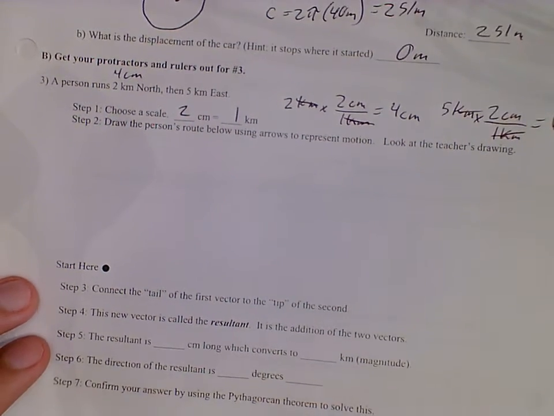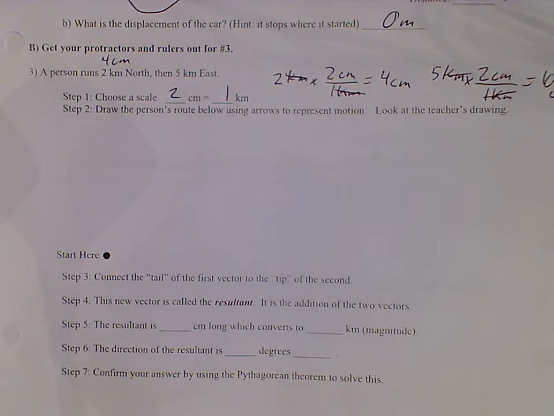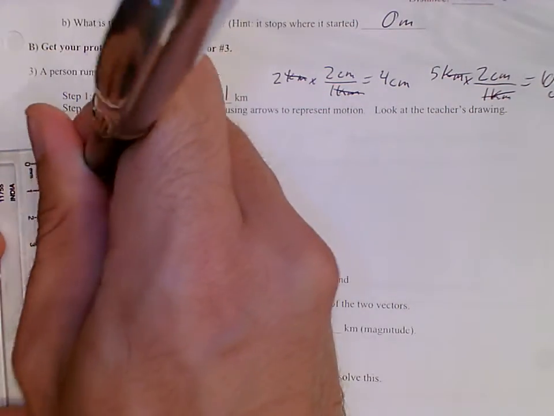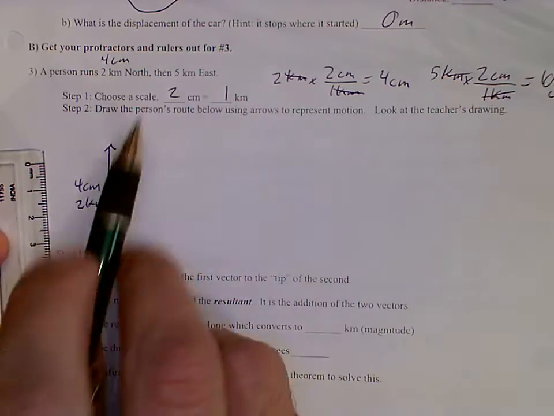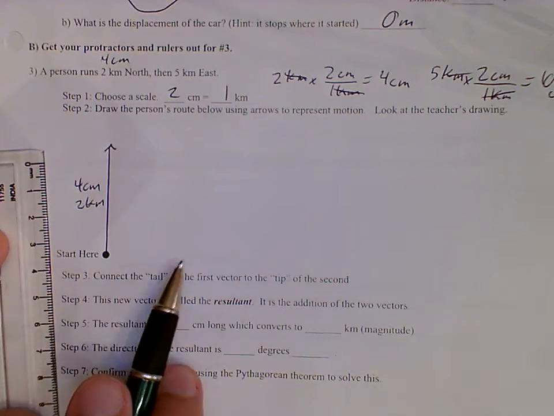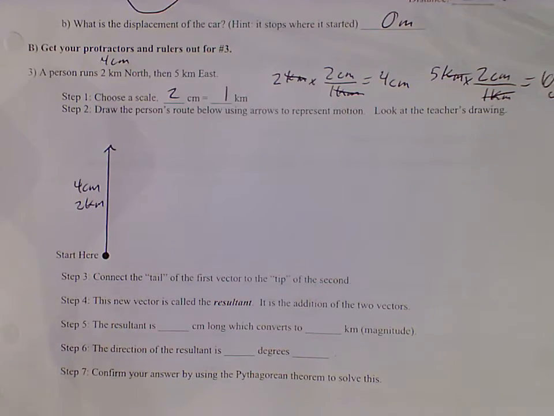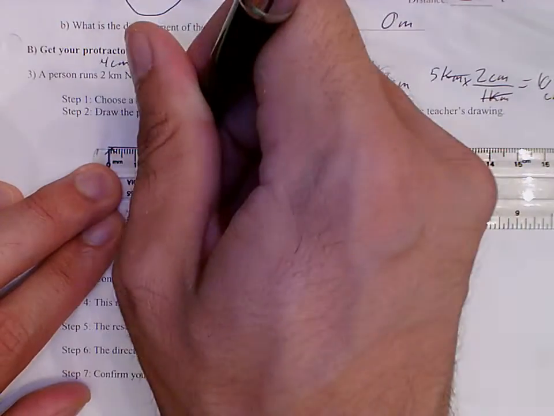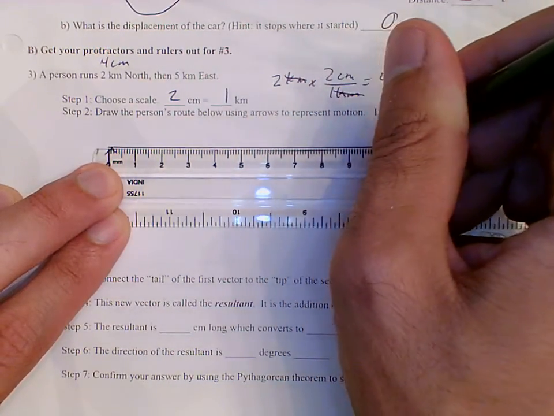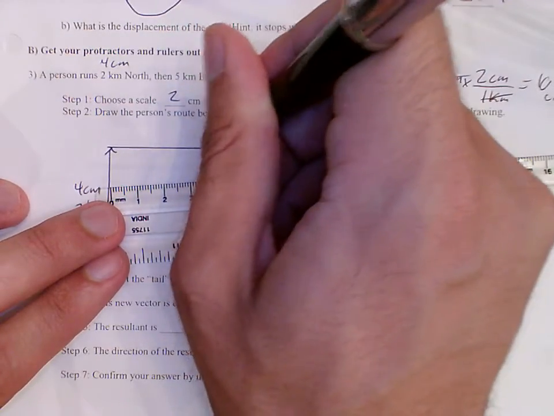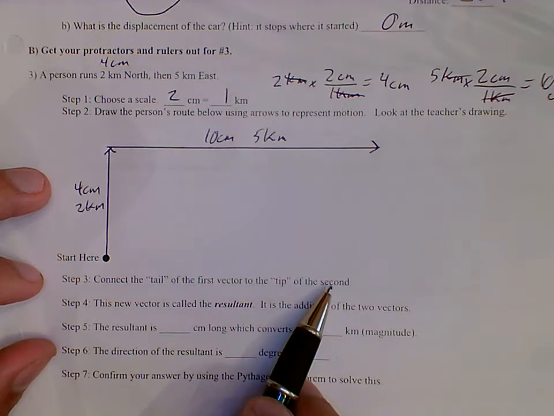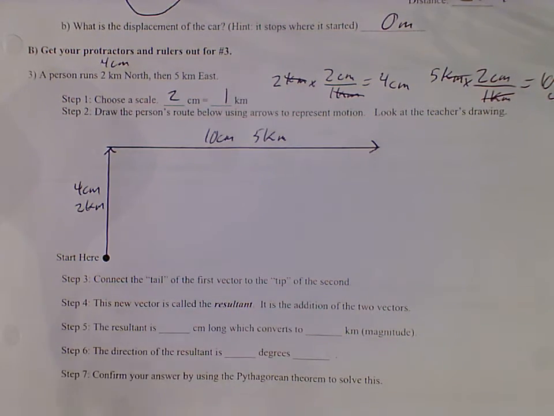So now I can draw it. I kind of made it easy for you. I said start here. So my first vector is going to be 4 centimeters straight north. Label it 4 centimeters, 2 kilometers. My next vector is going to be 5 kilometers east. Don't start here again. You start where that last one just ended. So let's draw that out. 5 kilometers east. That's going to be 10 centimeters long, I think we said. So that's step 3. Connect tail of the first vector to tip of the second. That's drawing in the resultant there.